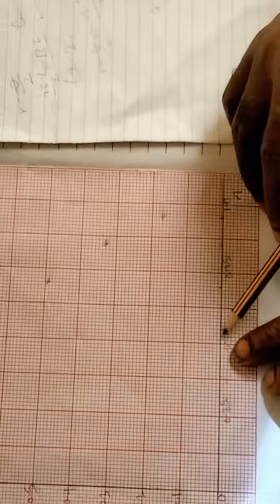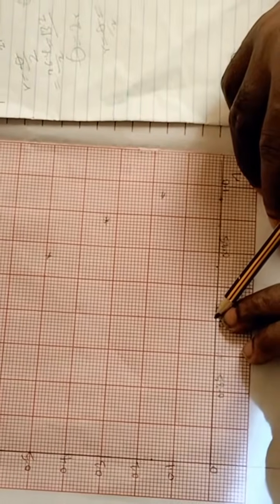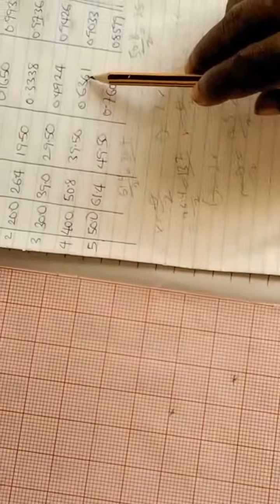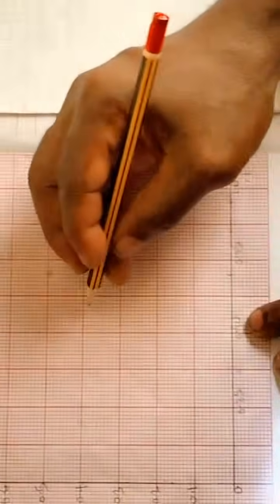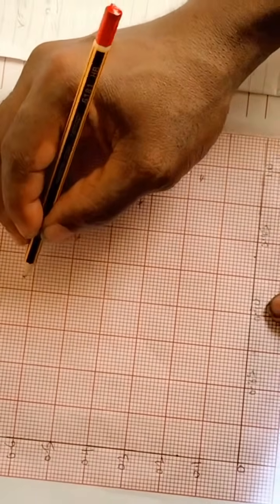That should give us 0.903, approximately that, or 0.9025. So let's take it there, and against 0.64, so move it up. So 0.6 is up there.